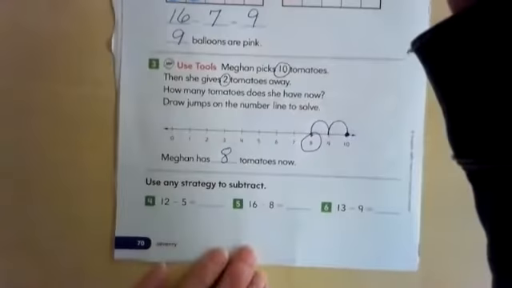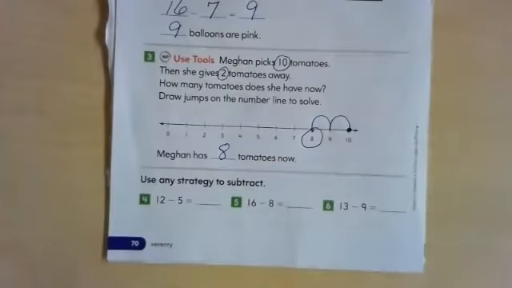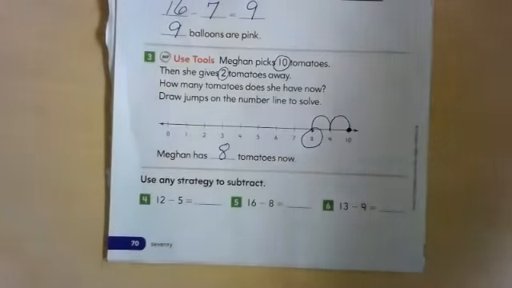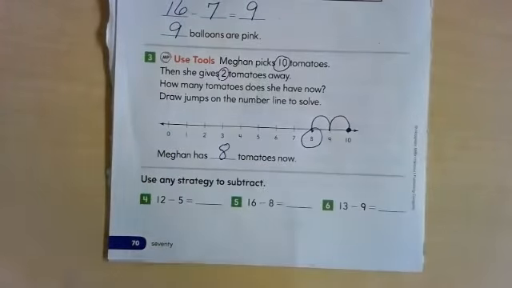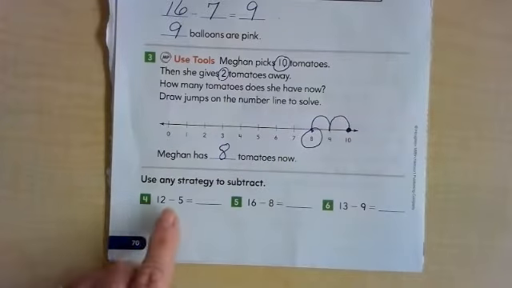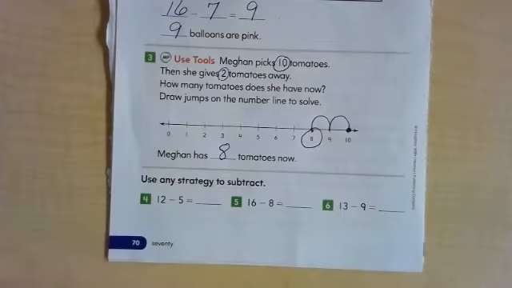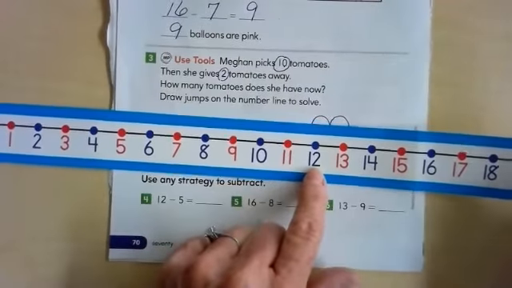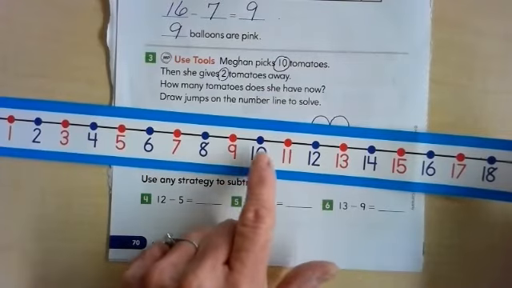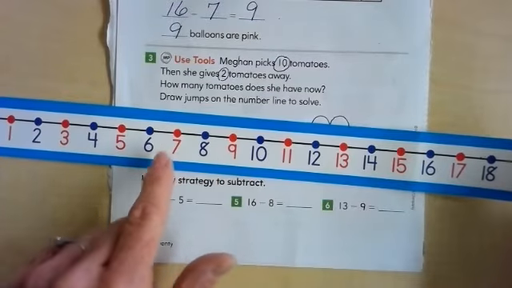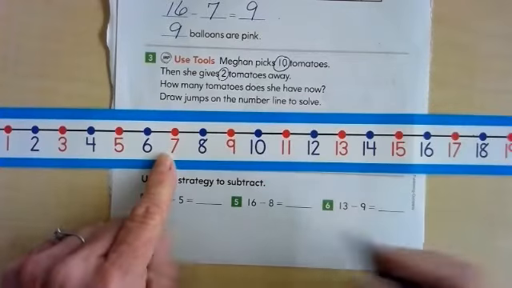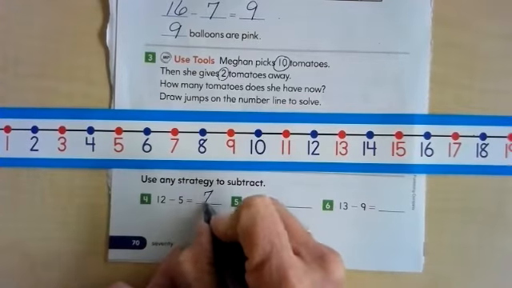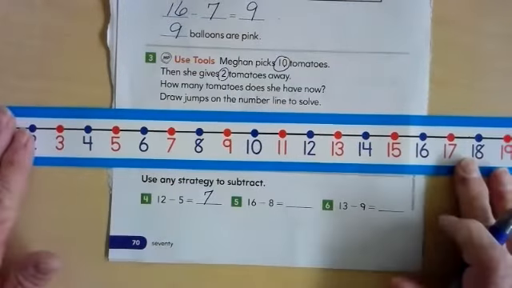At the bottom, it says use any strategy to subtract. And I think the best strategy for first graders right now, until we get more fluent, is to use our number line. So the first problem says 12 minus 5. So here's my 12, and I'm going to back up 5. 1, 2, 3, 4, 5. So 12 minus 5 is 7.